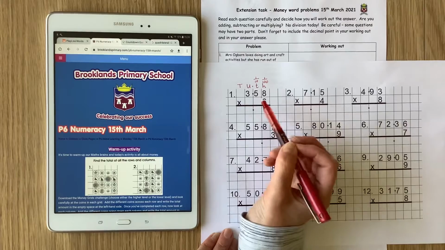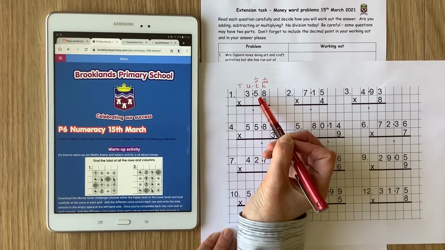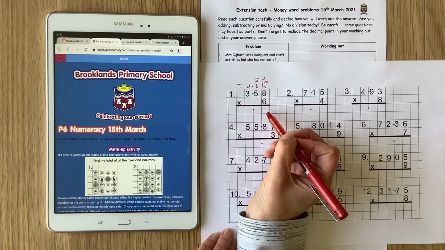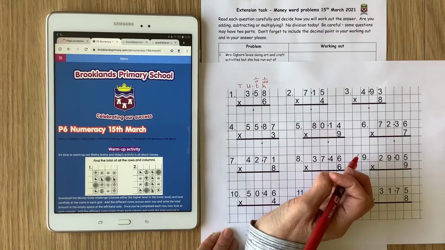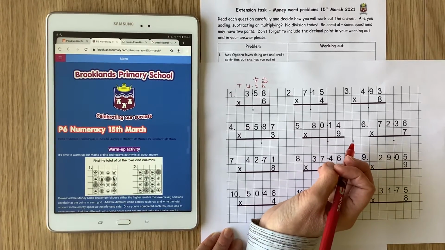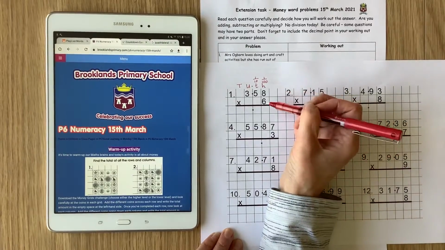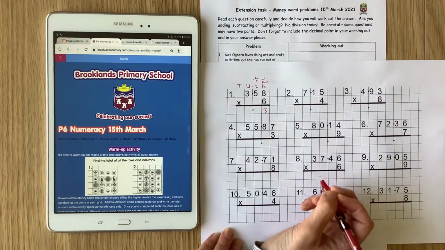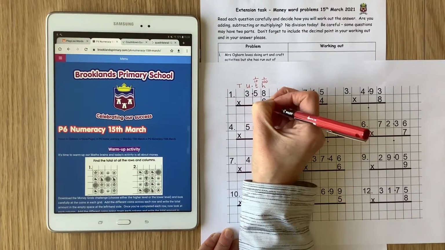And if I look at my question, I've got 2 numbers after the decimal point. In my answer, I'll also have to have 2 numbers after the decimal point. And then I just do it as I always would. I just do my multiplying. So 6 times 8 is going to be 48. So I write down my 8 and I carry the little 4.